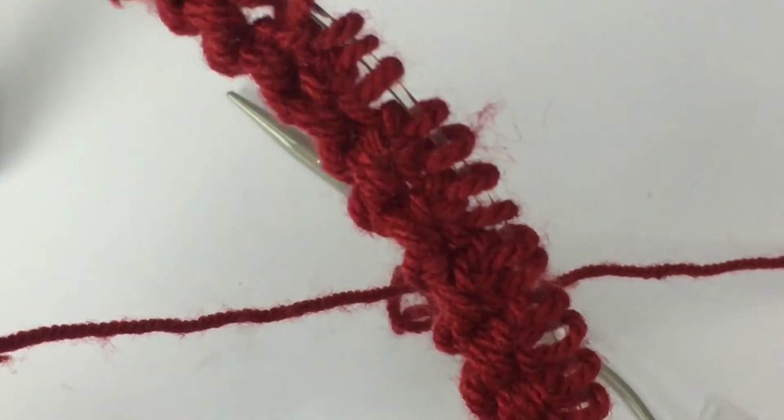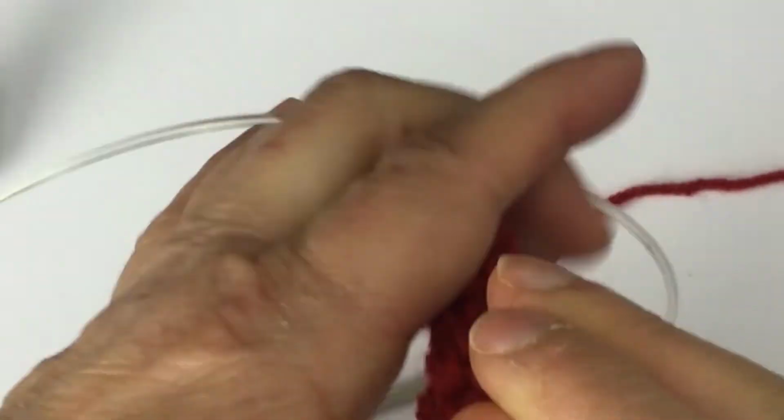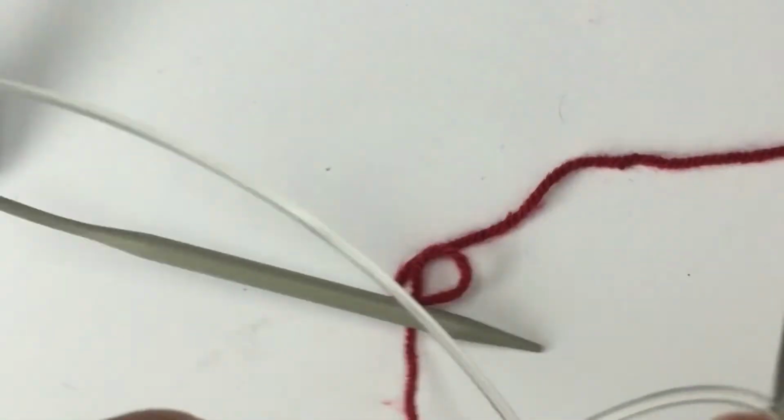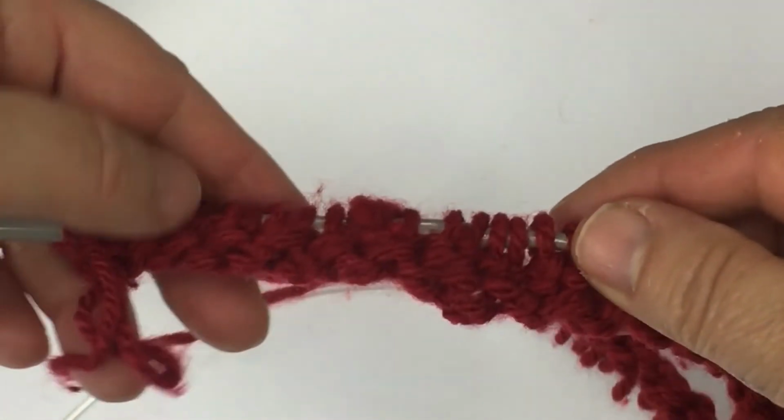So what you do is create a big loop here, and then another loop around here.